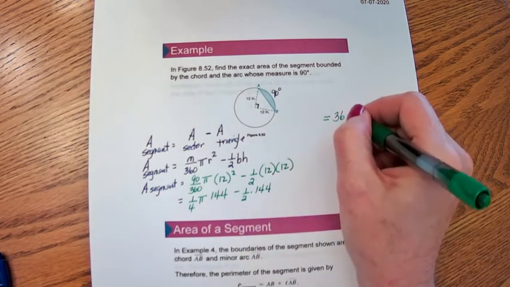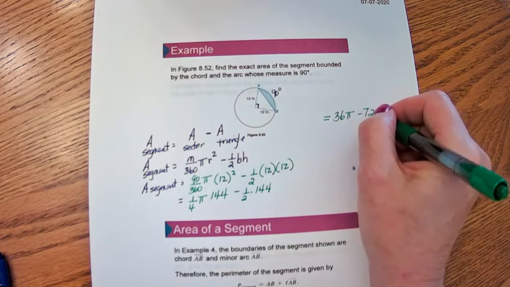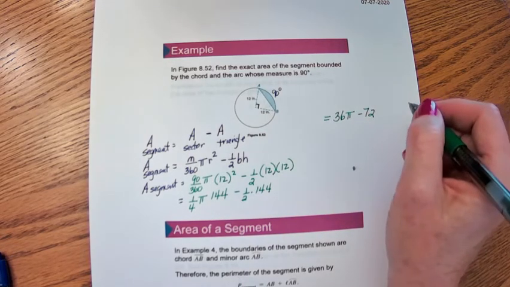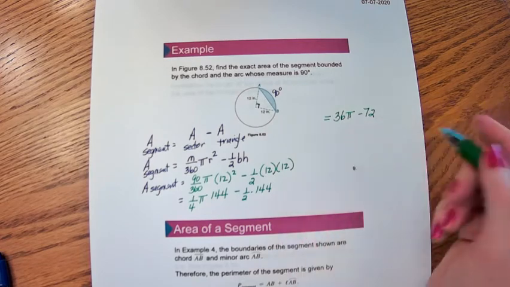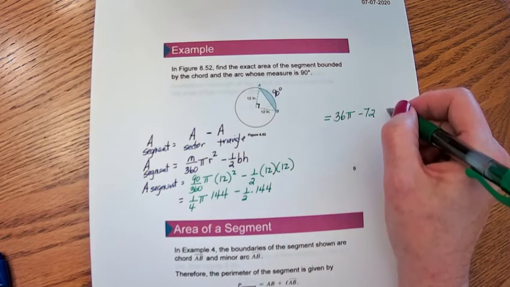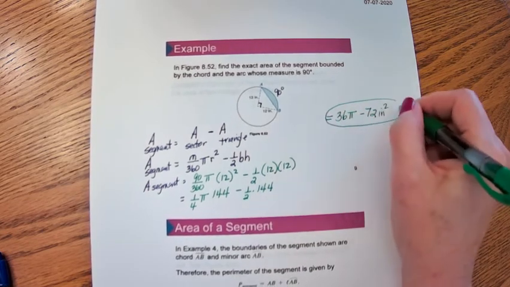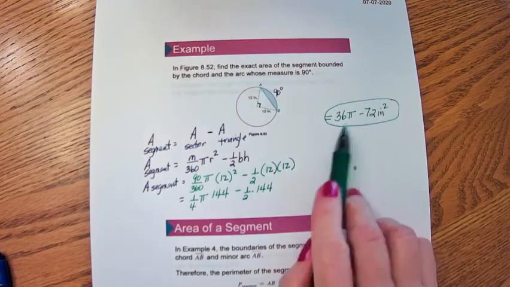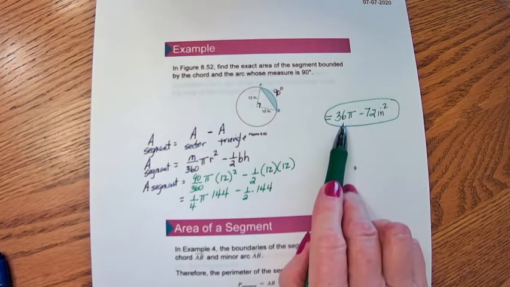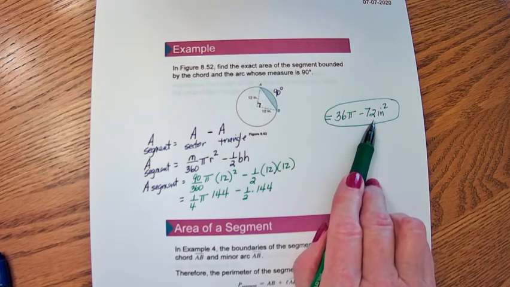So we have 36 pi minus 72. That's our answer, and of course, since we're talking about area, the units are going to be inches squared. This is the area of the sector, and this is the area of the triangle subtracted out.